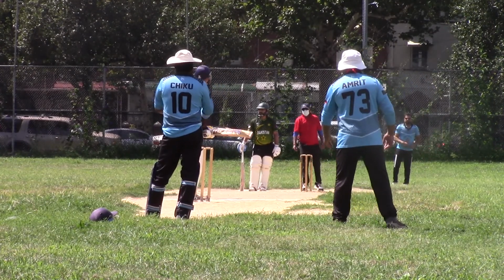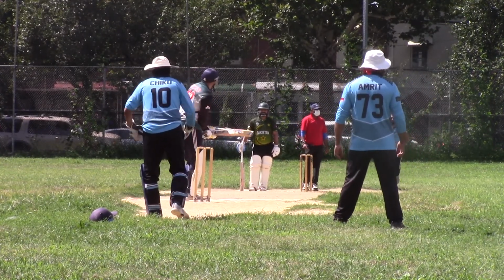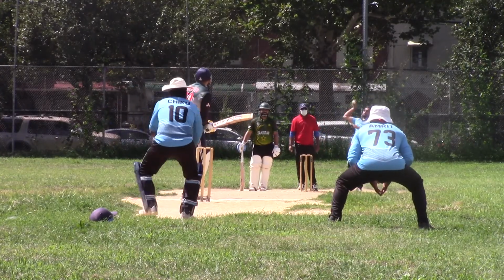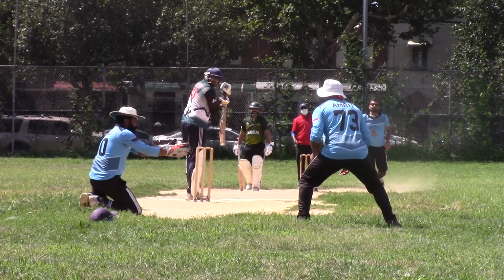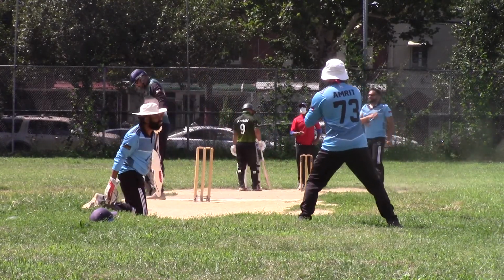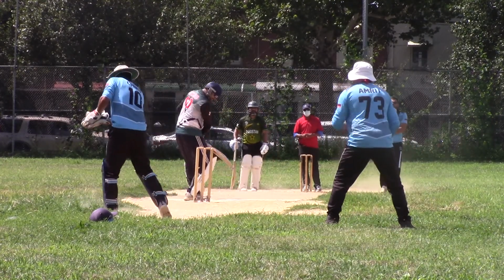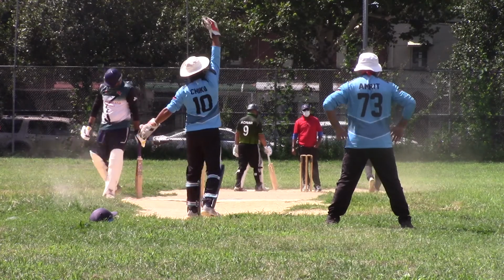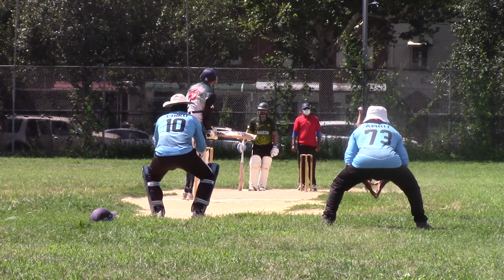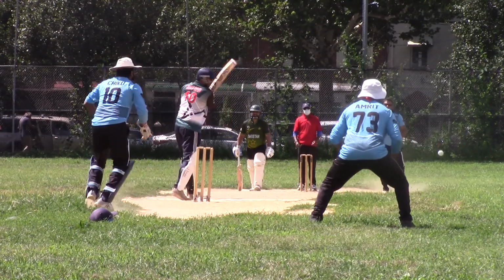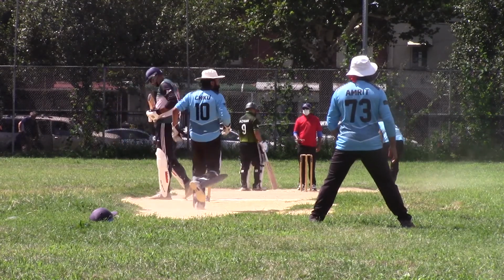Here is Gurdeep Singh Gora. He's bowling to Waqas Azim. Starts off with another dot. Another dot. So that's 8 dots in a row for Singh Boys. 9 dots.